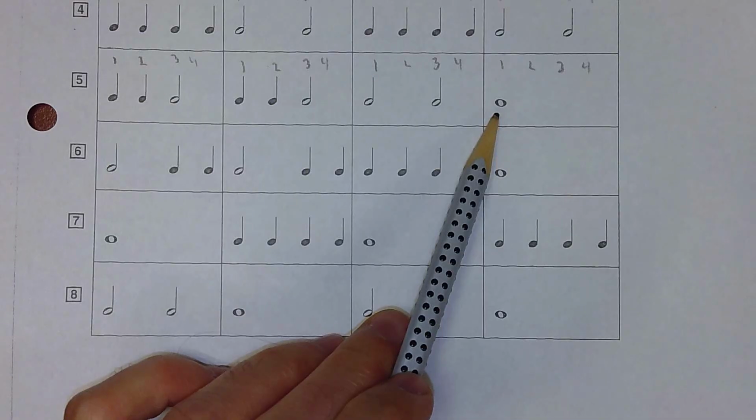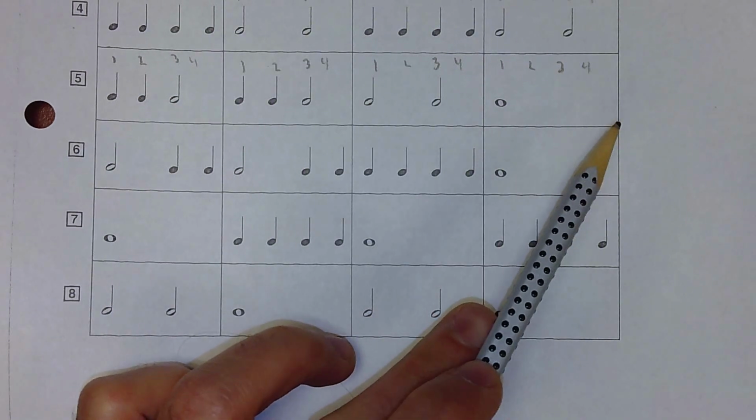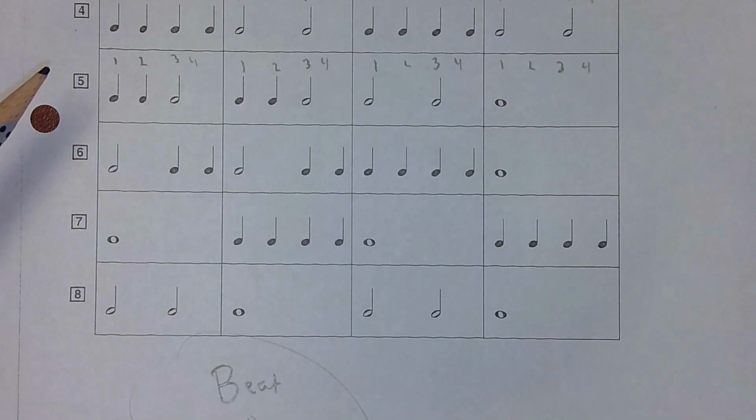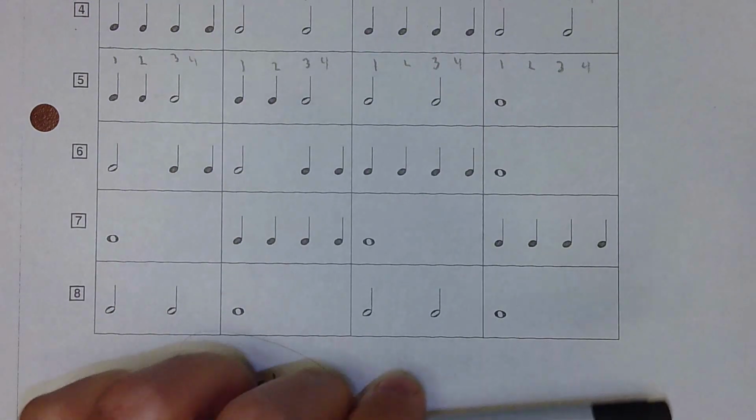So look ahead at this one. You've got this thing at the end. That's called a whole note because it takes up a whole measure. Okay, let's clap number 5 together.